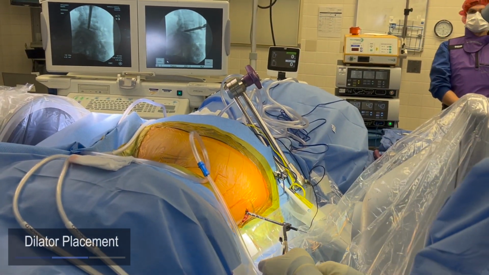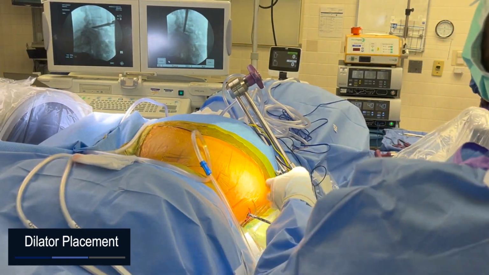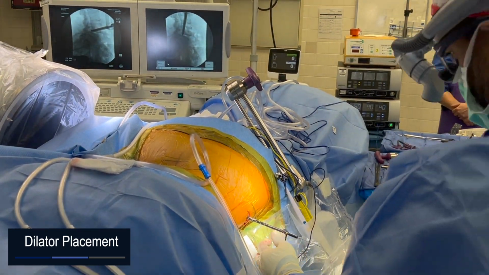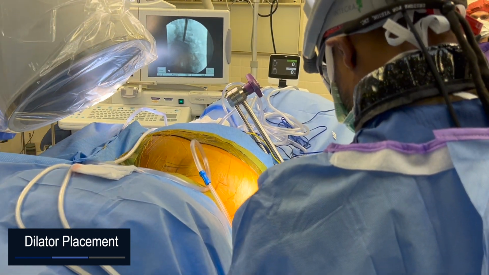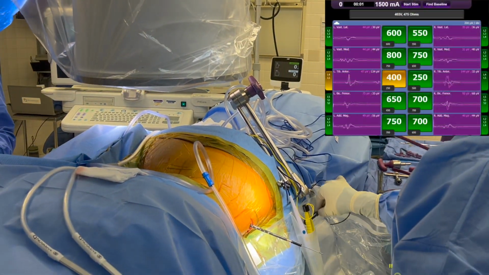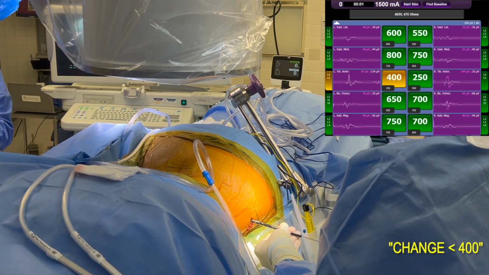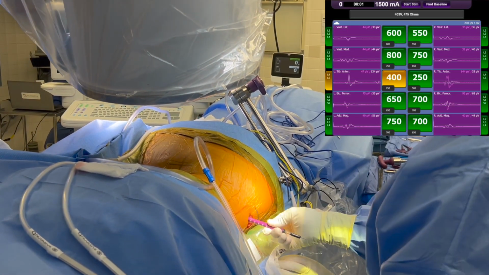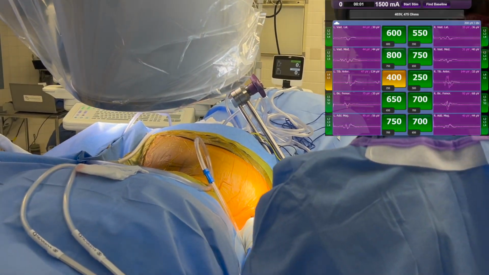All right, save that left to right. Come up to an AP and then mag it this time. Run a TMAP. Okay, running TMAP. Okay. Let's see the other dilator. Change less than 400. All right. What is the change? Same thing? Same as the last run. All right.